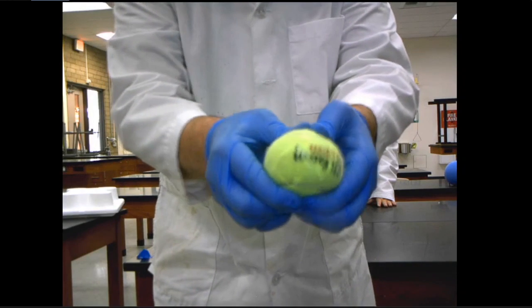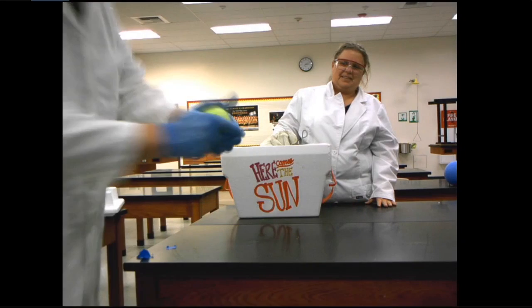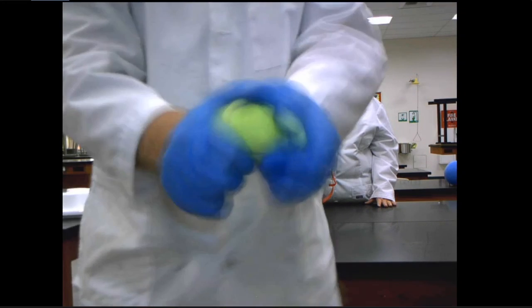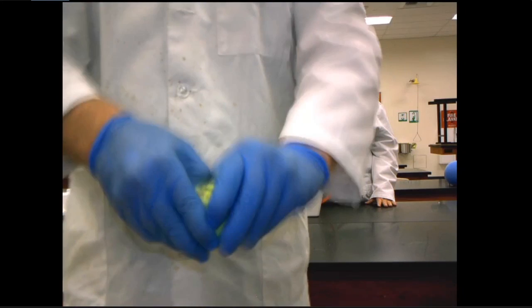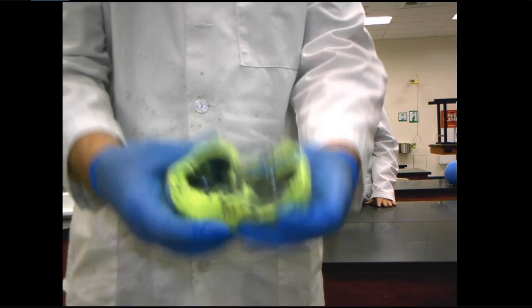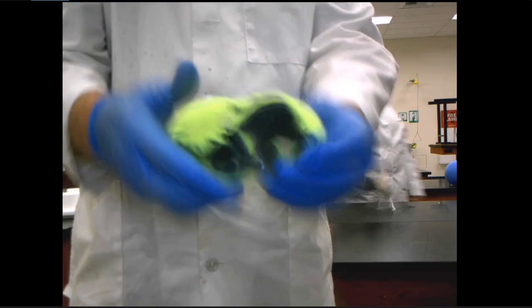Okay, so this is what should happen to the tennis ball. All right, there we go. Tennis ball broken in half with the assistance of liquid nitrogen.